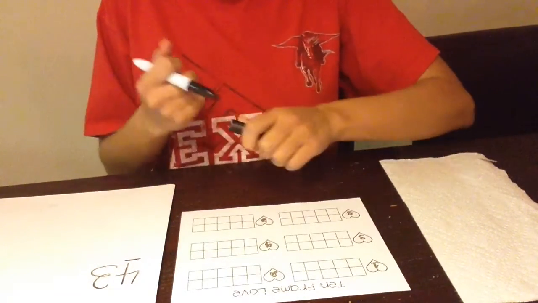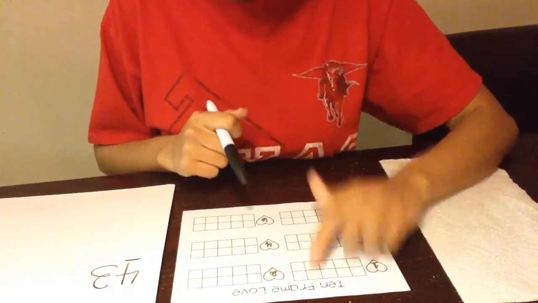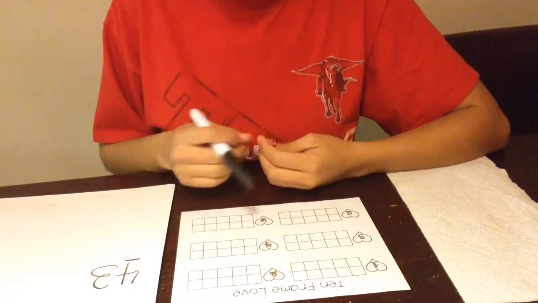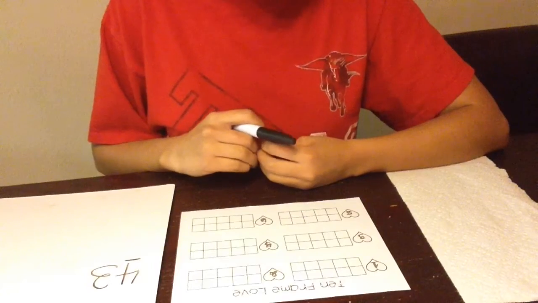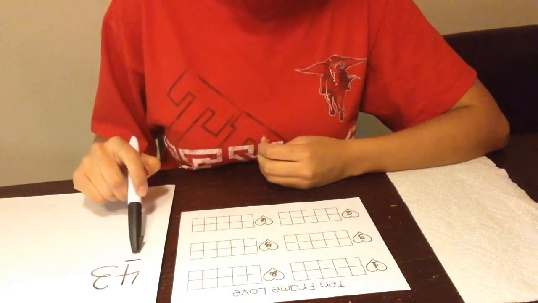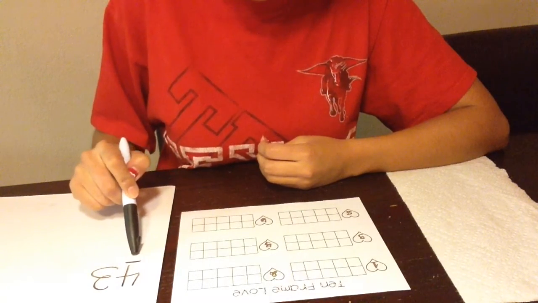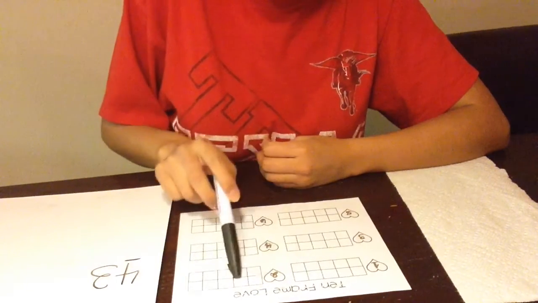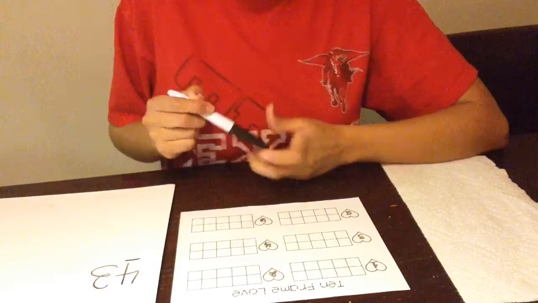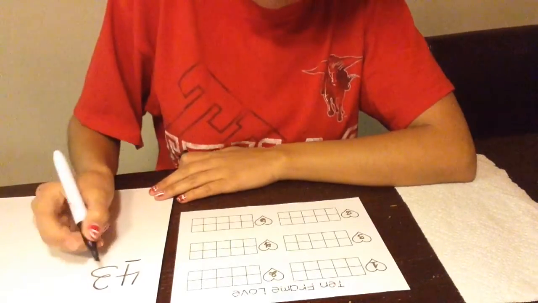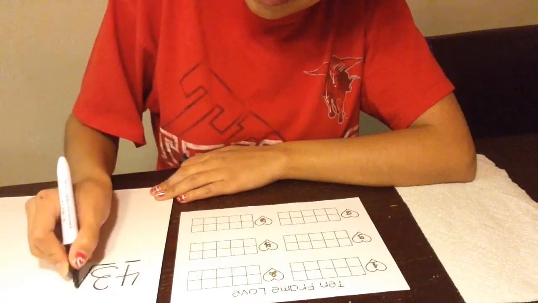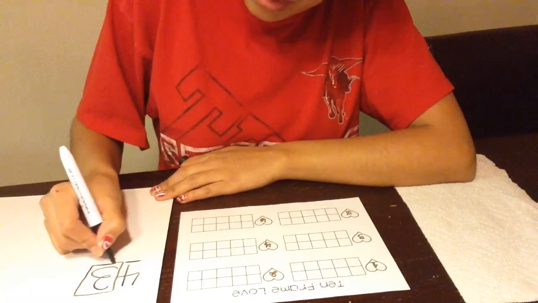So then we're going to look at our 10 frame, and each 10 frame equals 10 squares. So if we have 4 in our tens place, then we are going to need 4 10 frames. But then we look here in our ones, and we have 3 ones.